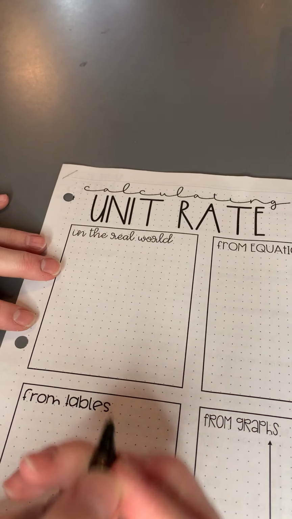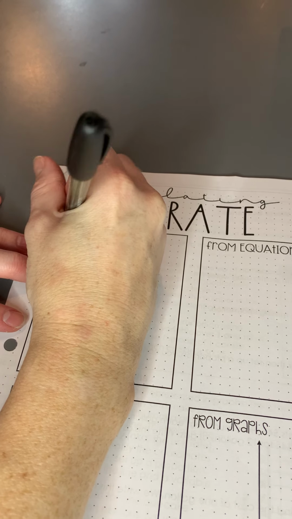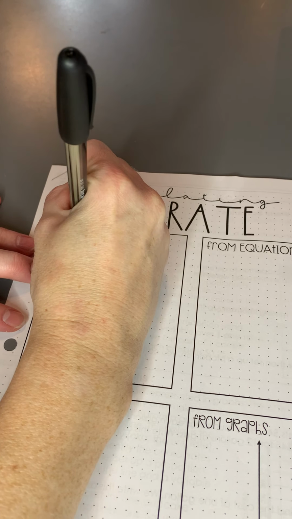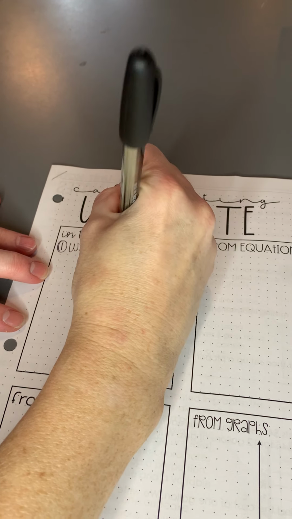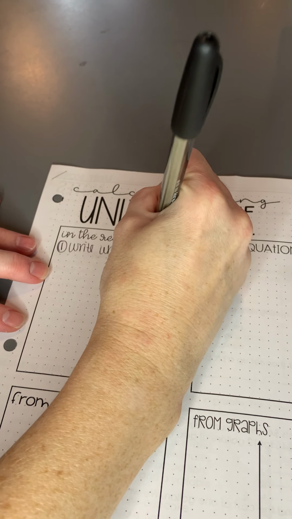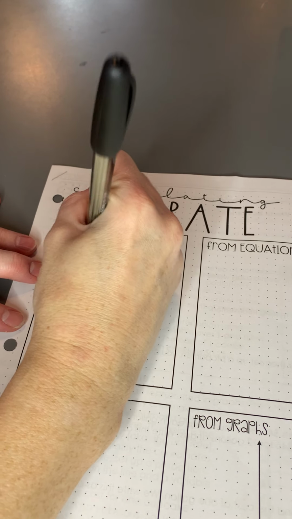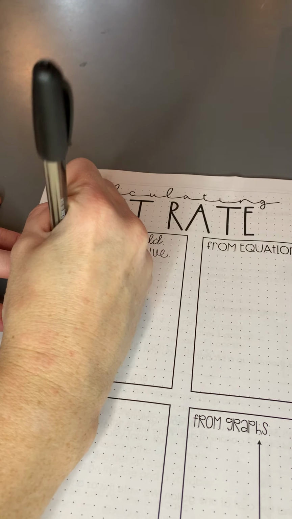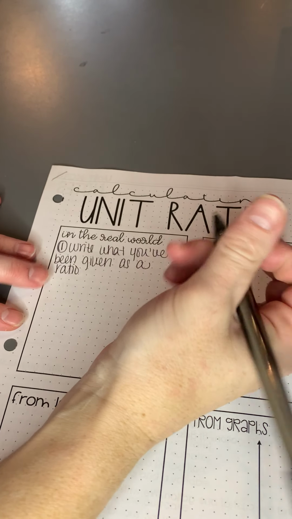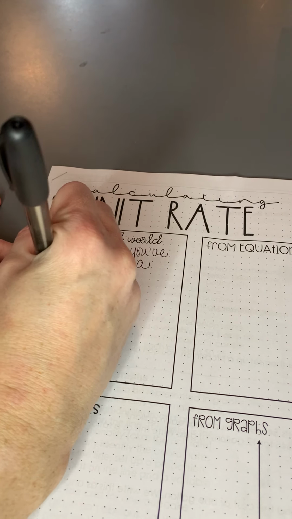So in the real world, you write what you have been given as a ratio. Just like on Monday, we wrote what we were given as a ratio.